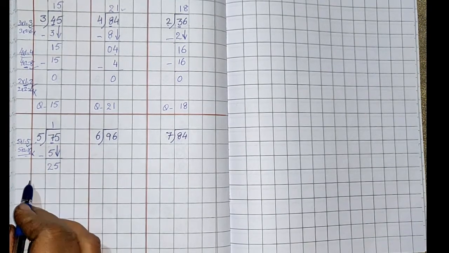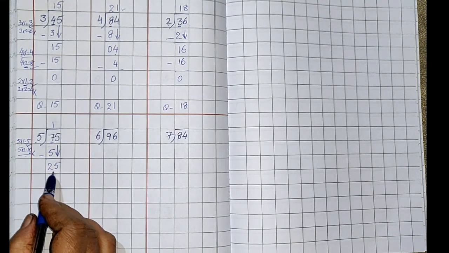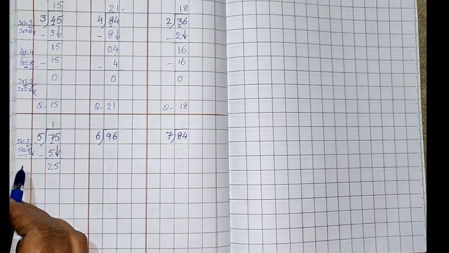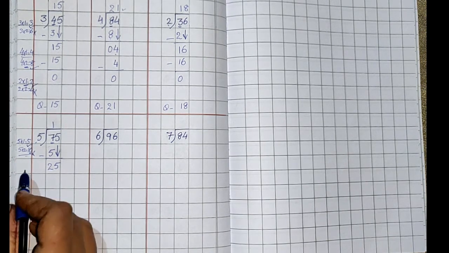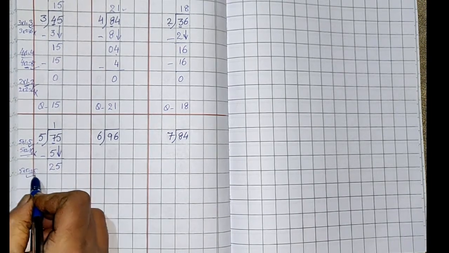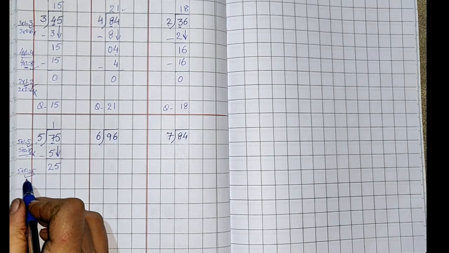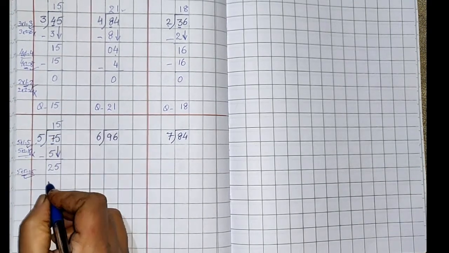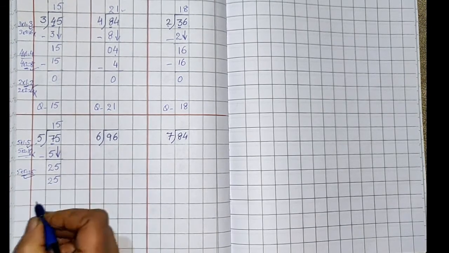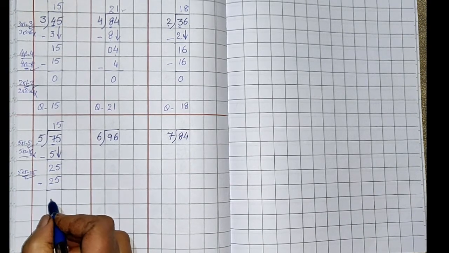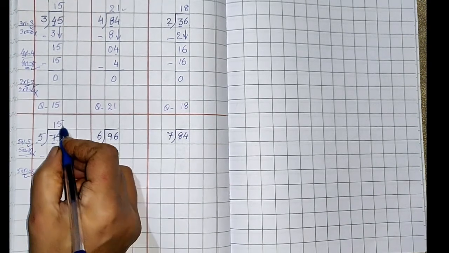So 25 is there in the 5 table. Read the table till you get 25. Let us read. 5 twos are 10, 5 threes are 15, 5 fours are 20, and 5 fives are 25. So we can take it if the number is there in that table. So how many times? 5 times. 5 fives are 25. Now put the minus sign. 25 minus 25 is 0. This is your quotient. Your quotient is 15.